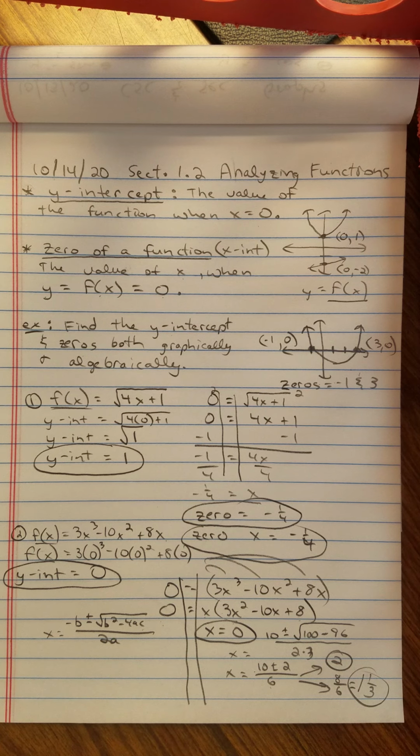Okay? So we're just continuing to analyze graphs, and now we're starting to verify or justify things algebraically as well.